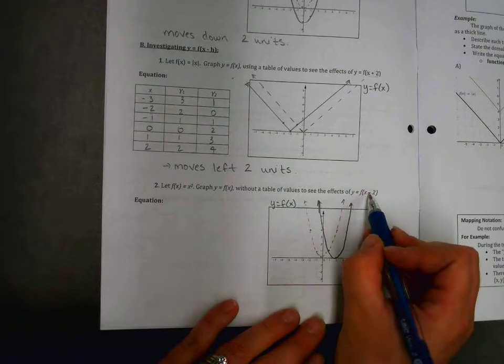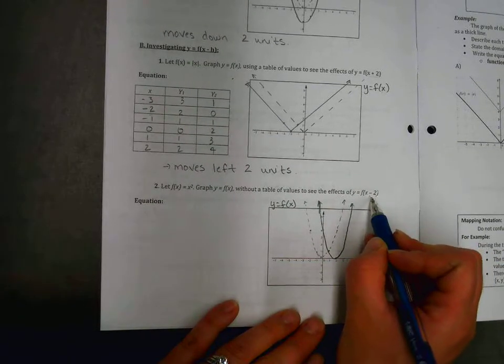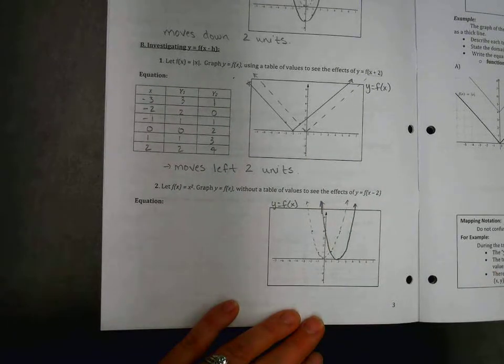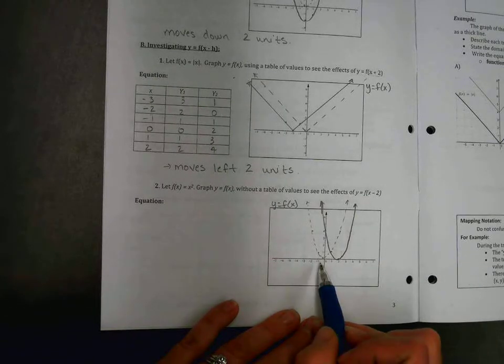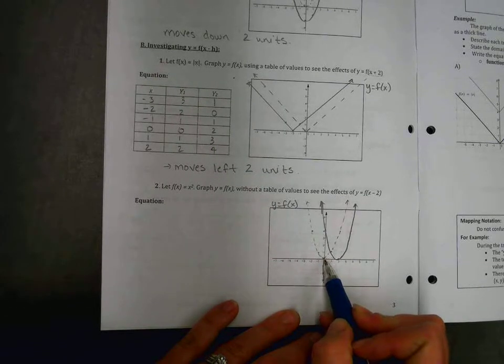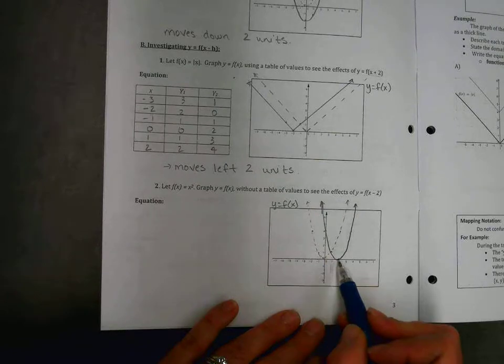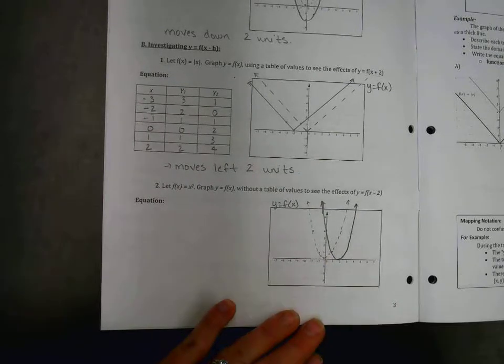And f of x minus 2. So now taking 2 from my x values and then squaring them. Okay. So, for example, this vertex point, if I subtract 2 from that, 0 minus 2 is negative 2. Negative 2 squared would be 4.